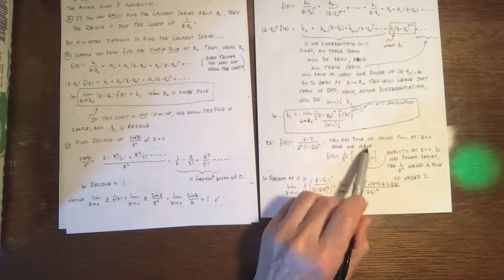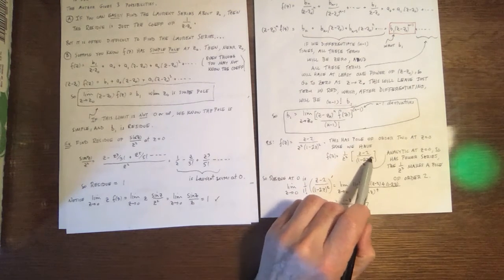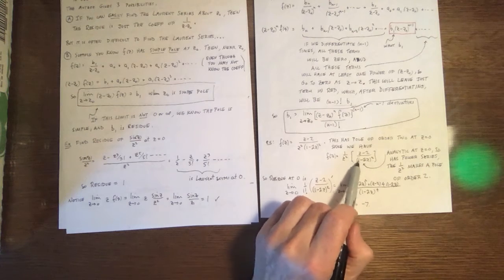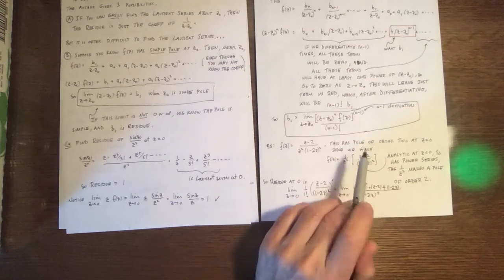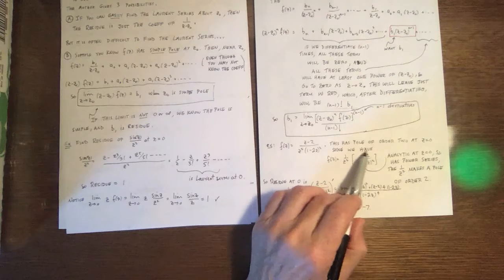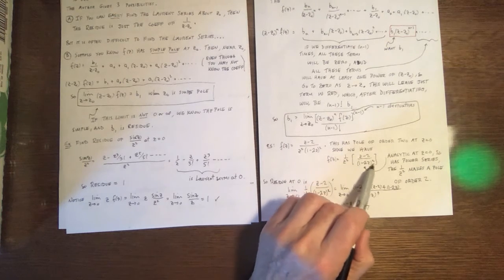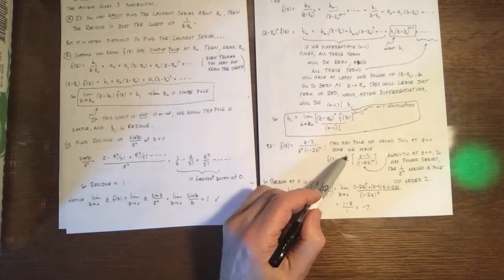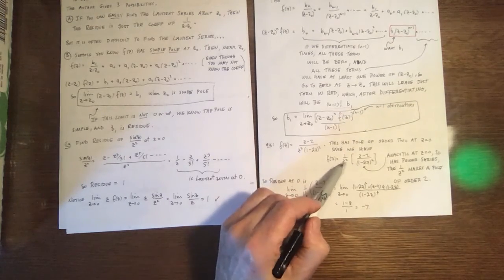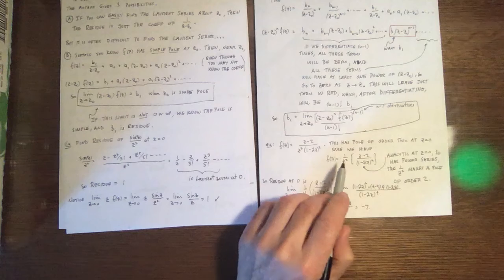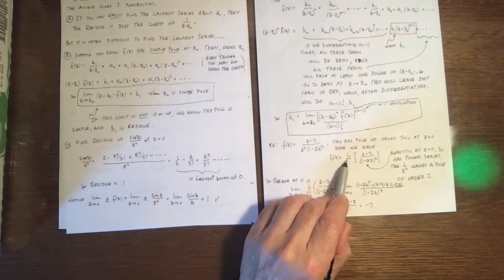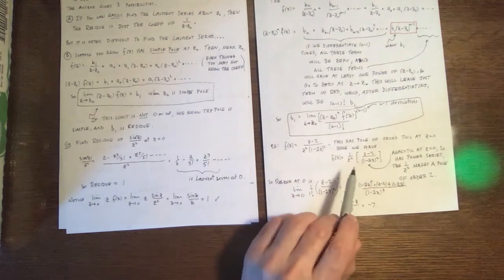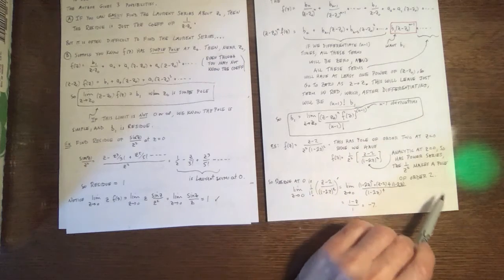But this expression is analytic at z equals 0. This has no problem with derivatives at z equals 0. So this expression would be given by a power series expanded in powers of z. And then when you multiply the power series by 1 over z squared, your most negative power is the second power. So it's a pole of order 2.